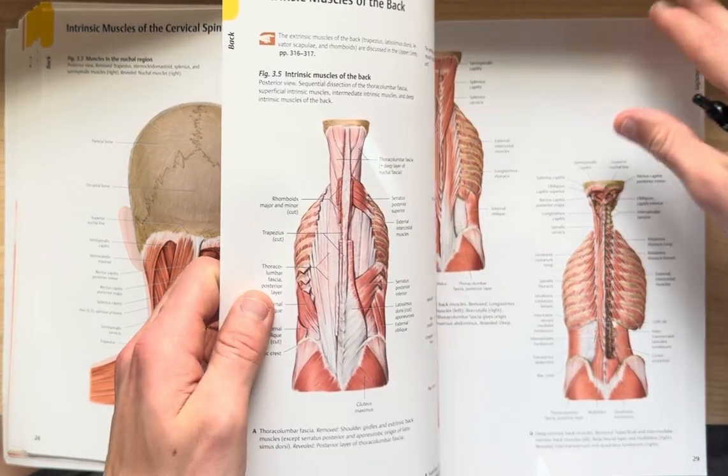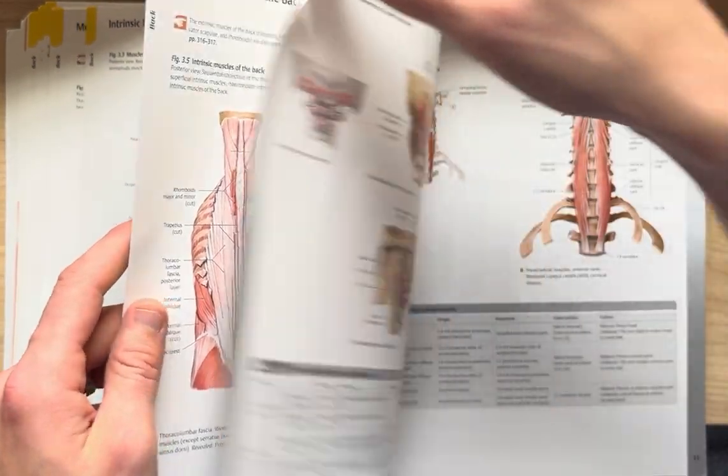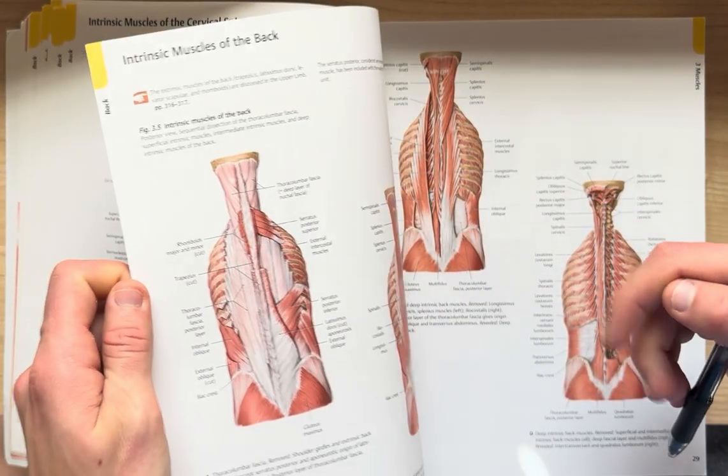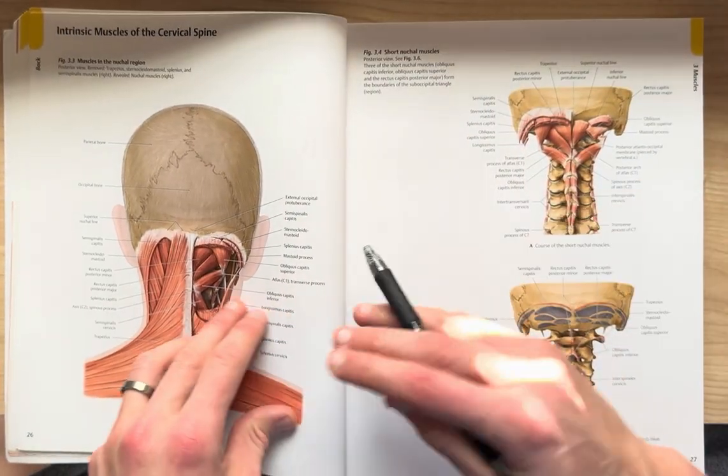How much further shall we go? I think we'll at least get through one more page here.